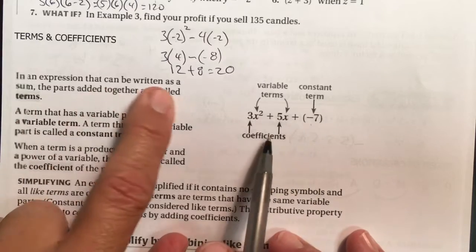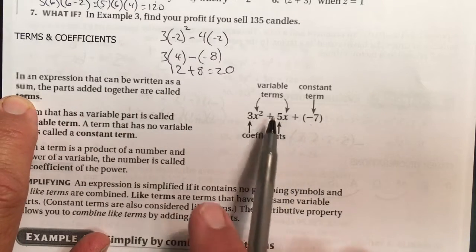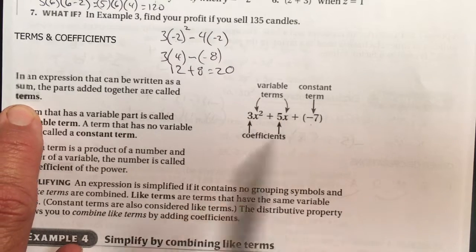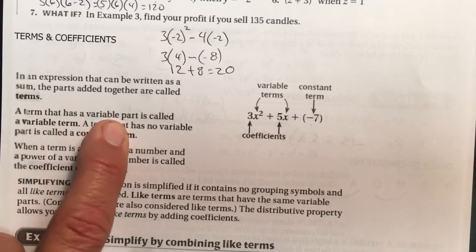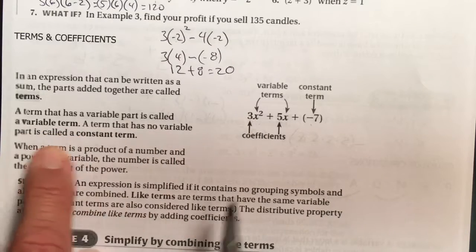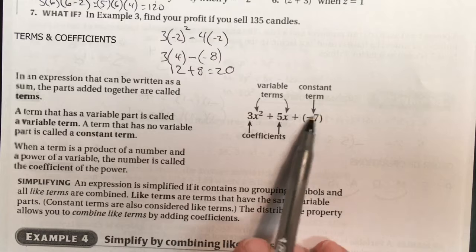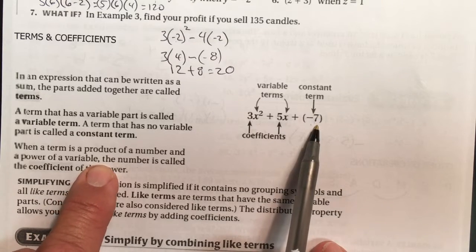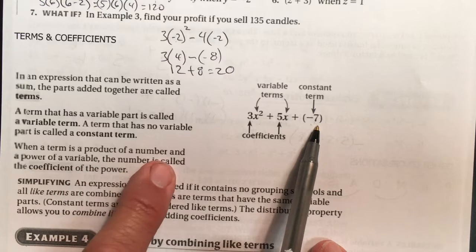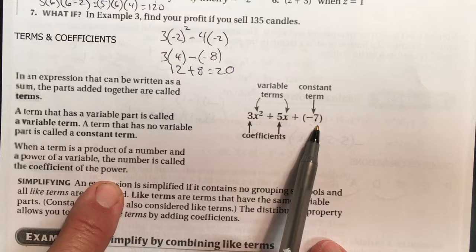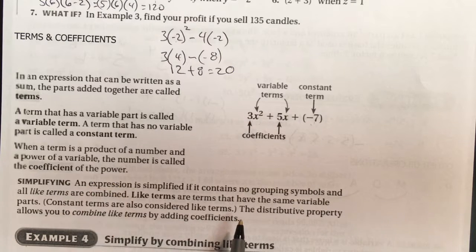In an expression that can be written as a sum, okay, these are the sums over here, the parts added together are called terms. This has 3 terms. A term that has a variable part is called a variable term. Here they are. A term that has no variable is called a constant. The value doesn't change. No matter what happens to x, it's still negative 7, so it's constant. When a term is a product of a number and a power of a variable, the number is called a coefficient of the term. Coefficients.